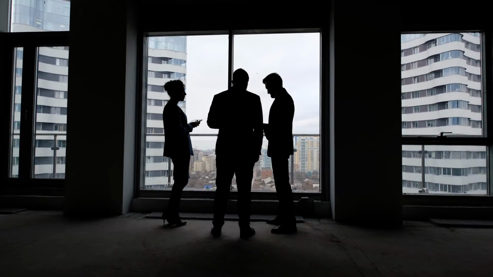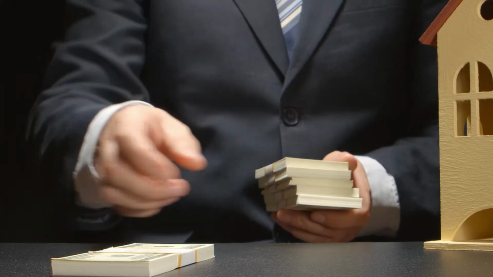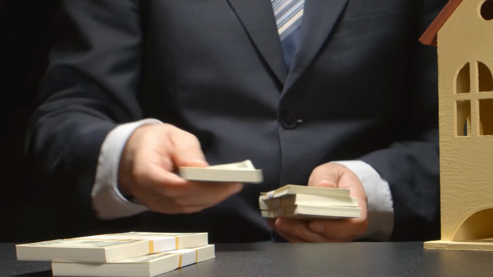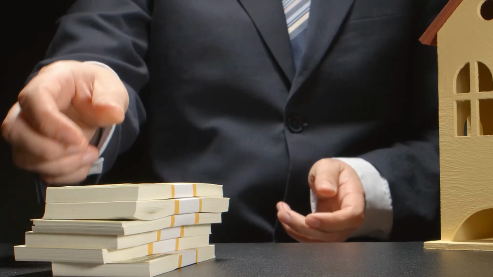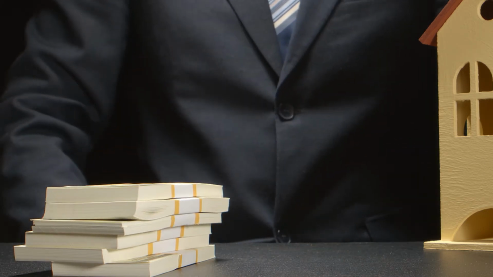So a cap rate of 10% means, to illustrate, that a $1 million property is producing $100,000 in net operating income. So cap rate is good. Now if we had only $50,000 on the same property, that goes from a 10% cap rate to a 5% cap rate.